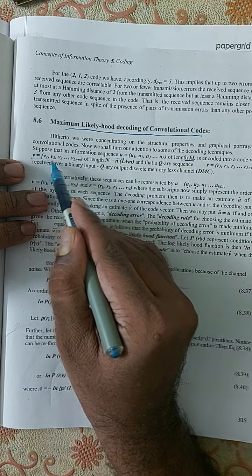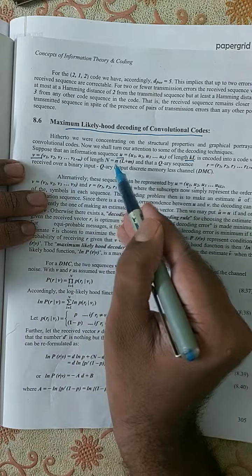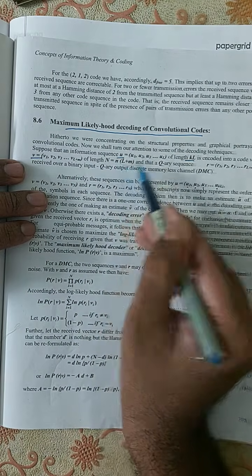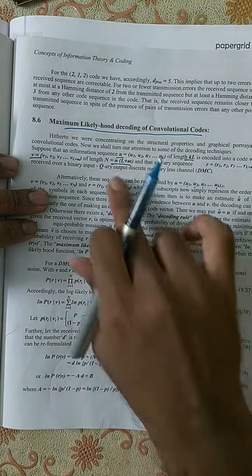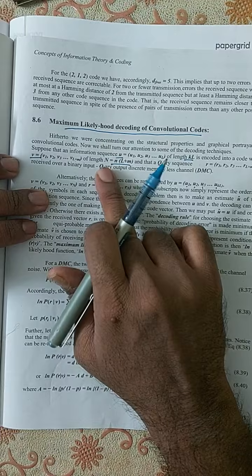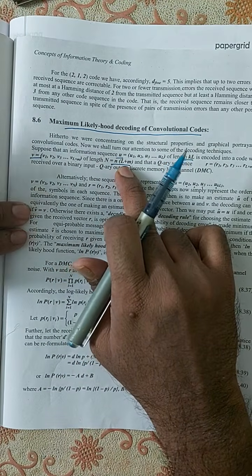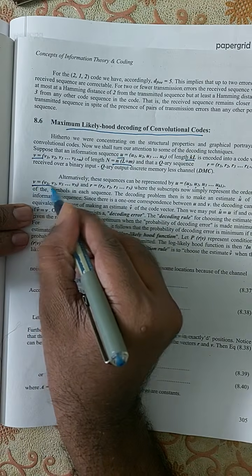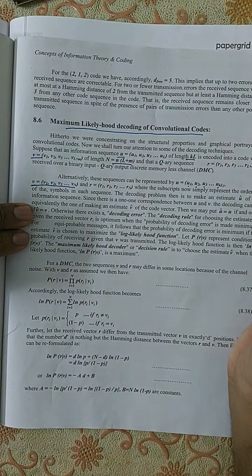And this information sequence is encoded into a code word V, where V is V1, V2, V3 up to V(L+M). If N is greater than 1, the total length is N into (L+M), which we have seen in the last video. Or in other words, I can represent the output sequence as V equals V1, V2, V3 up to Vn. That is your output sequence.